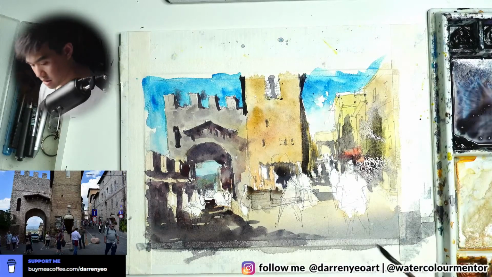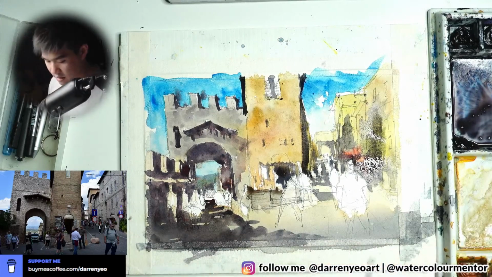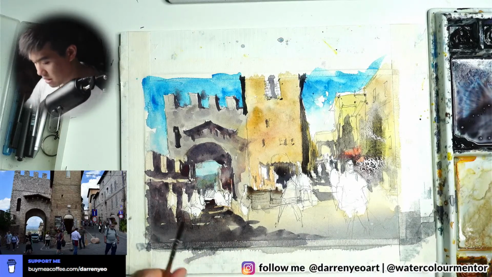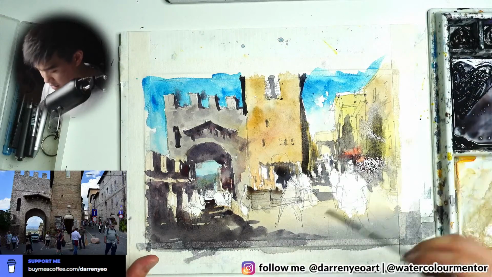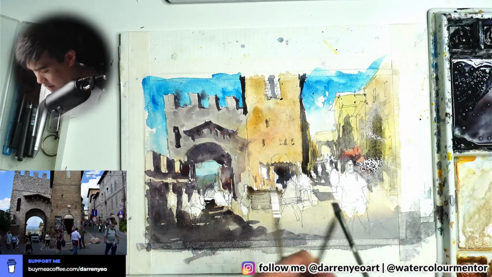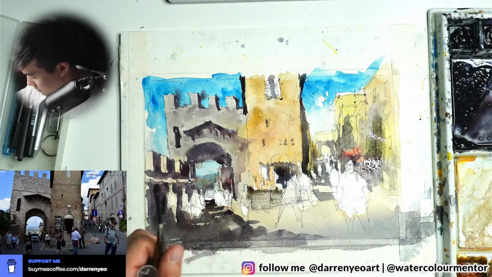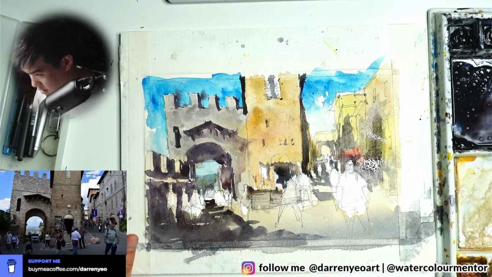Okay, that looks all right. So kind of going back to what I was talking about before, the legs and stuff of these figures, we want to just get them in essentially with a few brush strokes. I'm going to pick up some dark and neutral tint, but before I do that, let's put in some colors for the figures. We're going to need to get some interesting colors.